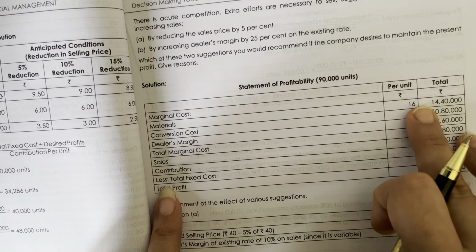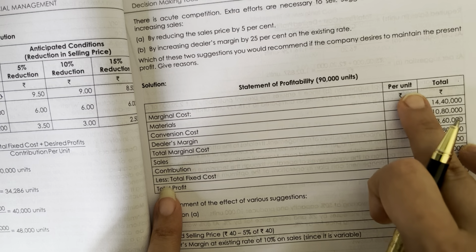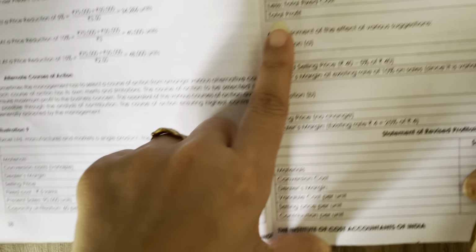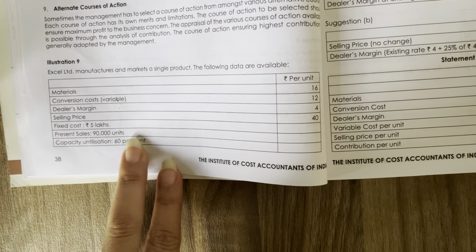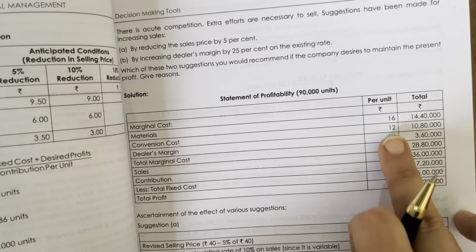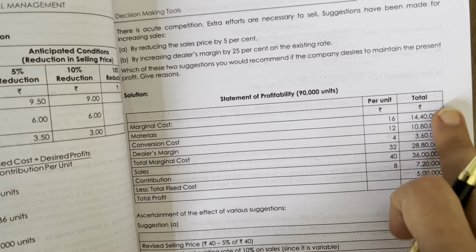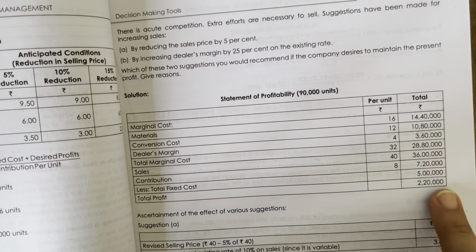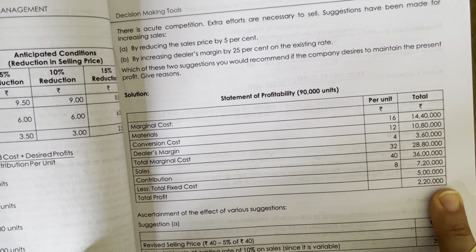I'll multiply this per unit price with the number of units. The number of units is 90,000, as given in the question. This 90,000 units I'll multiply with the per unit figures to get the totals. So this is my current situation related to 90,000 units.